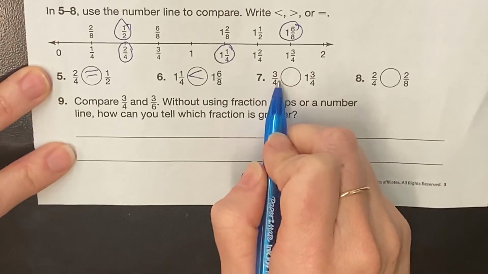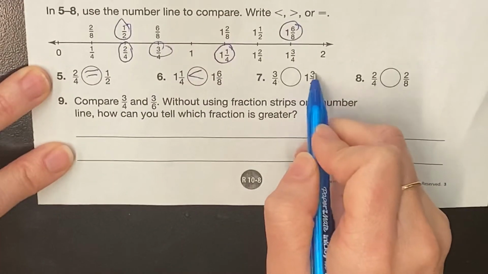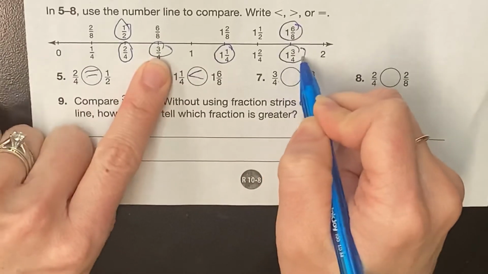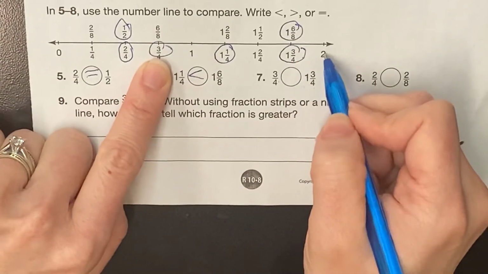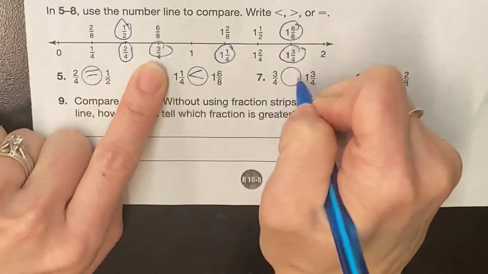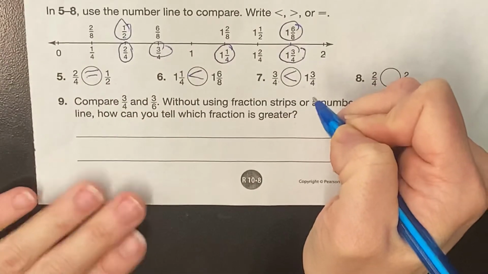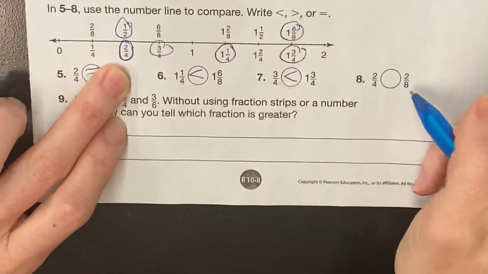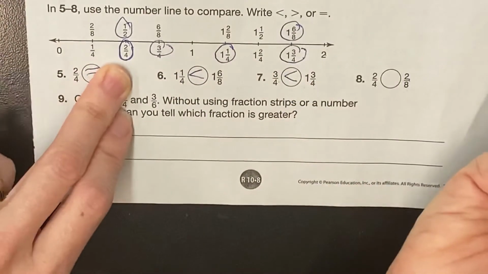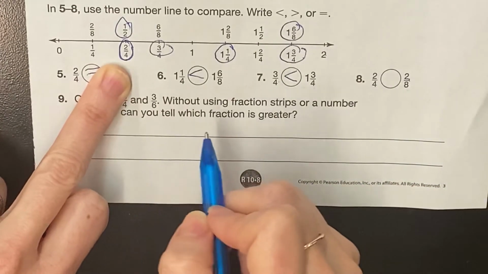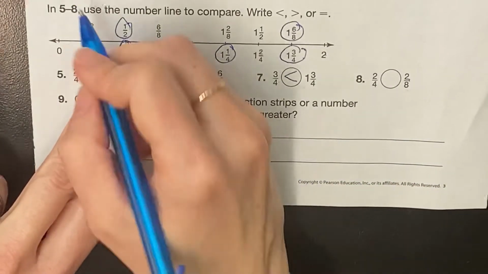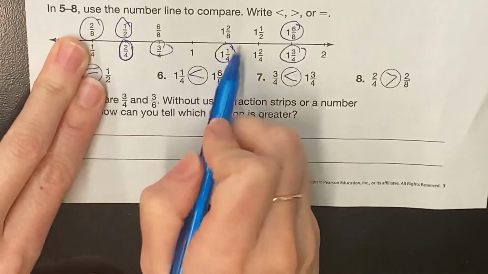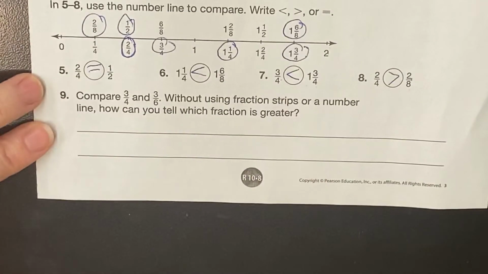Number 7, 3/4 and 1 and 3/4. 1 and 3/4 is greater because it's closer to the 2. And number 8, 2/4 and 2/8. 2/4 is greater because it's farther down the number line than 2/8.